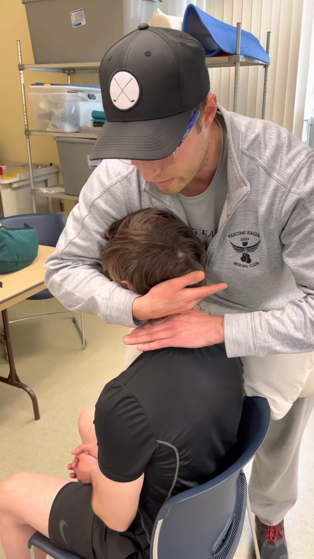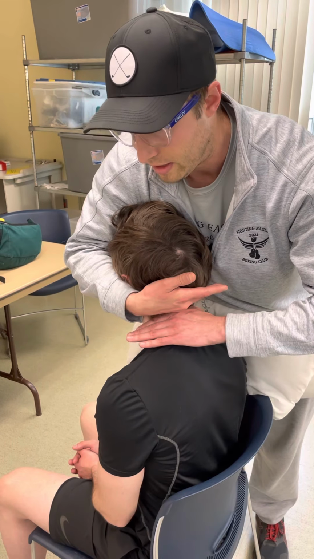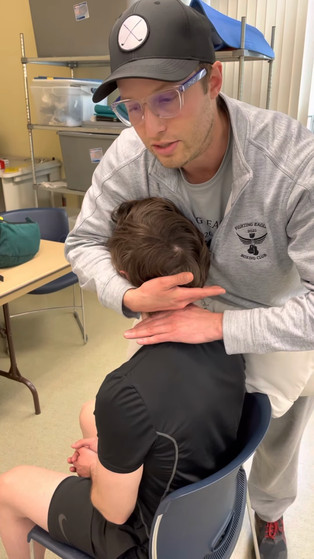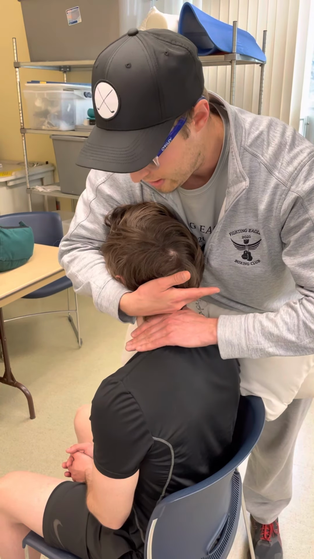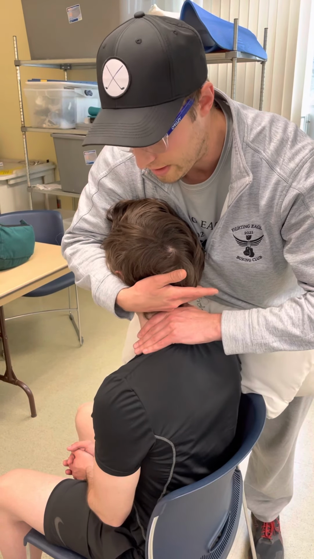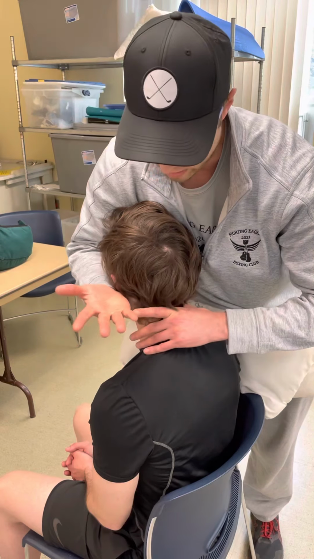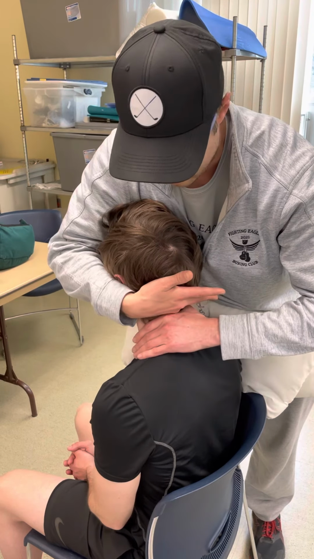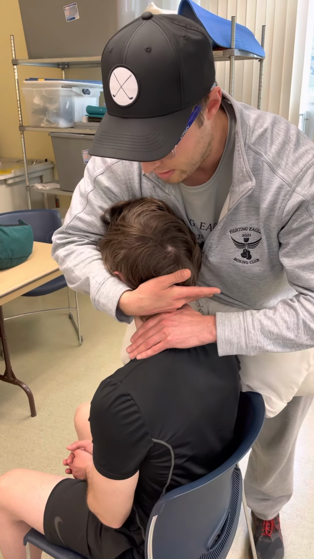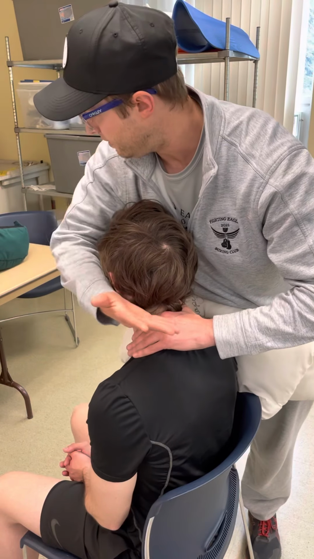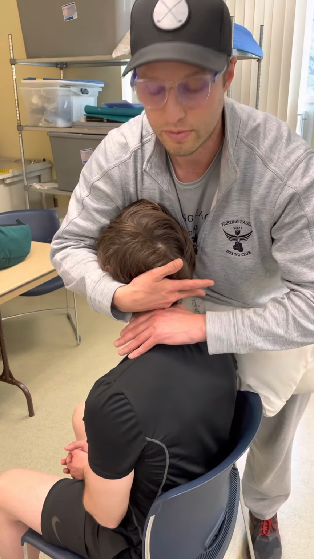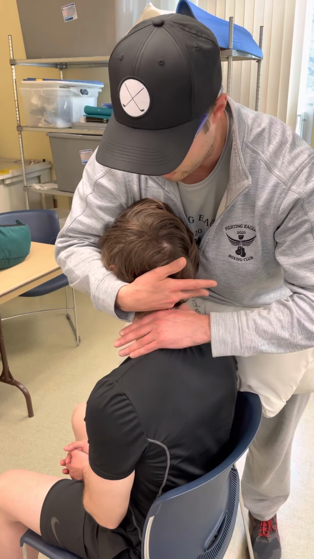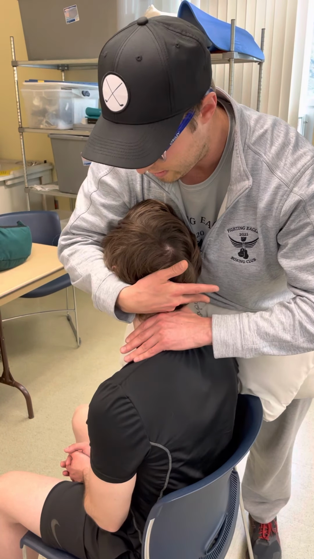And you're going to ask them to rotate again, and you're blocking the neural arch of C2 with your thumb of your left hand. And when you find that restriction, you're going to be pushing with this aspect of this hand. You're basically pulling in that direction, hugging the neural arch of C1 and blocking C2, just like that.